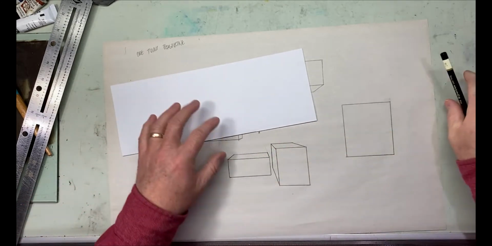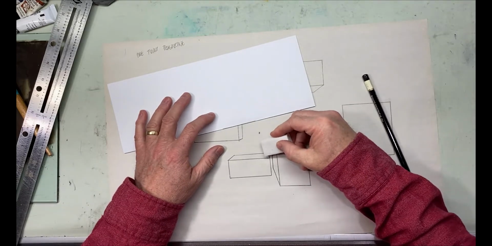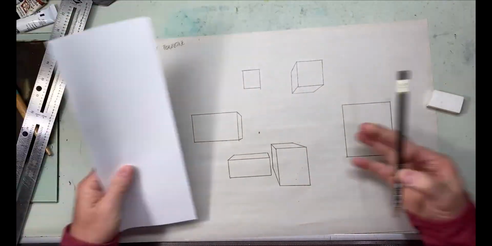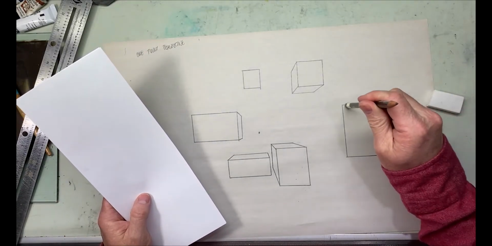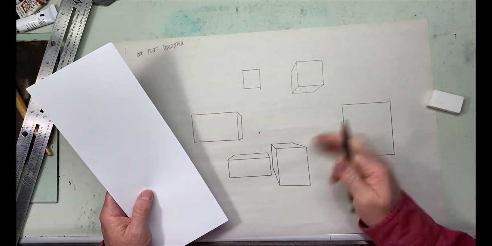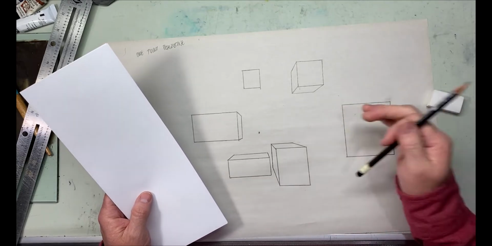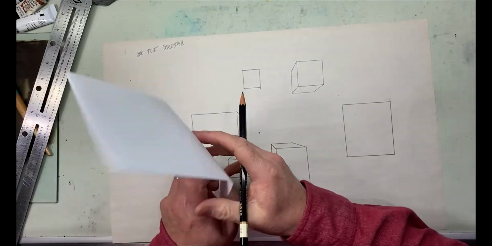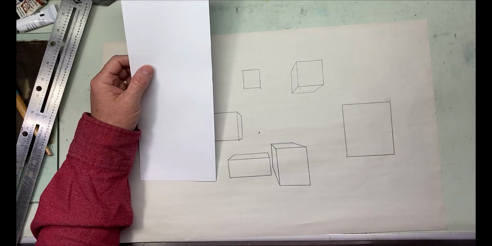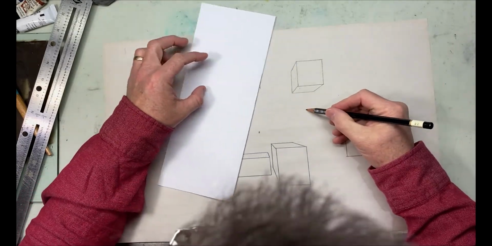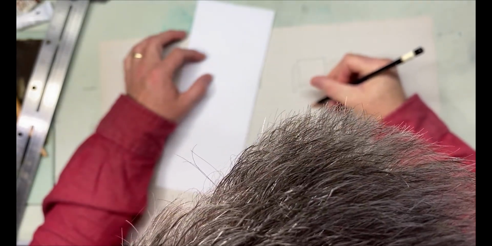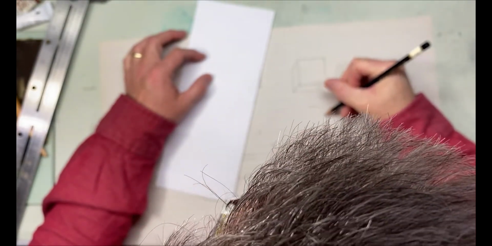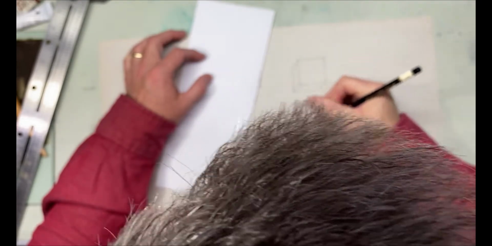So hopefully you're understanding that this is how they start, a flat shape. Now let's say we did something a little different, like the letter A. That's not what the assignment says.